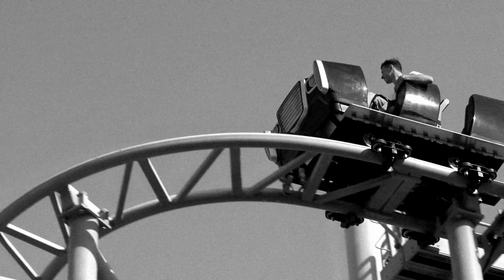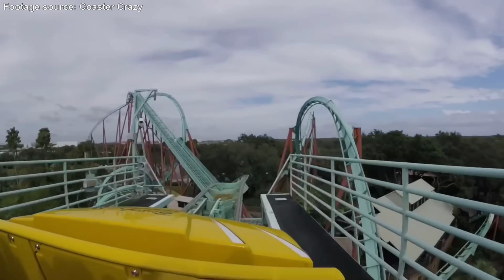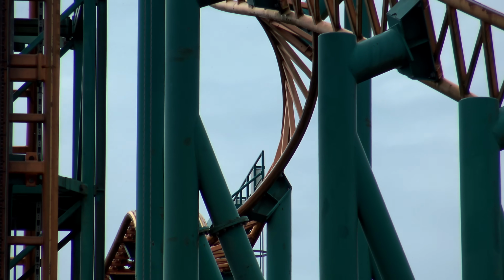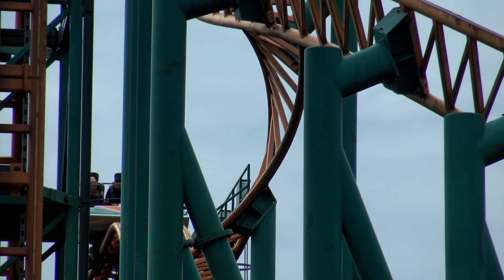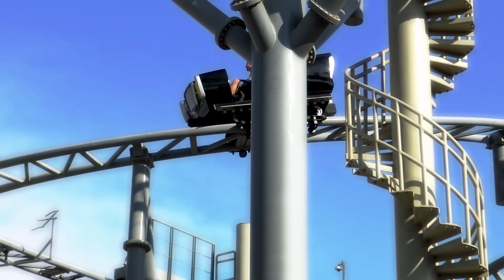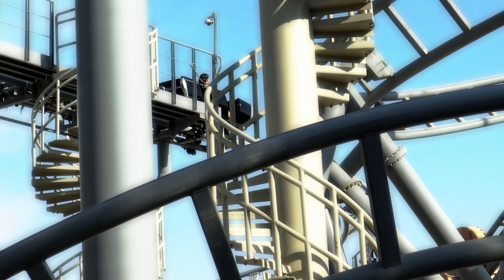M is for mid-course brake run. We all love those, don't we? Yeah. Something that may seem relatively unimportant but in actuality plays a vital role within a coaster's layout. Mid-course brake runs can be found on many coasters, usually on those with longer ride durations and those with multiple cars and trains. At first glance these don't appear to offer much more than a simple decrease in speed, but that is not the case.